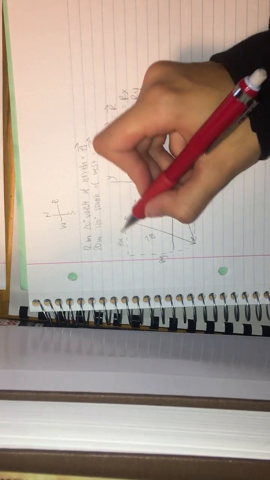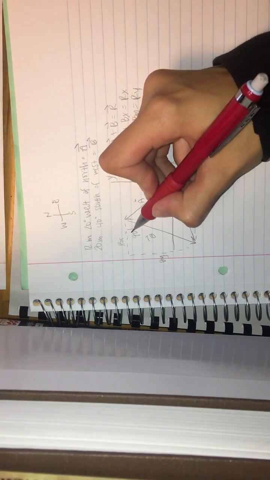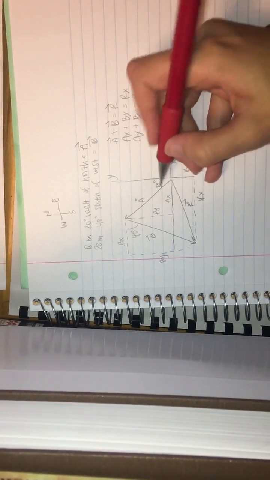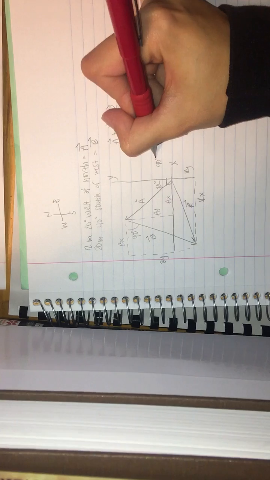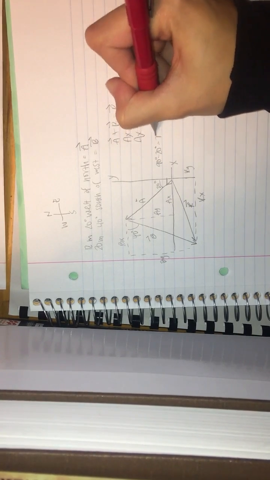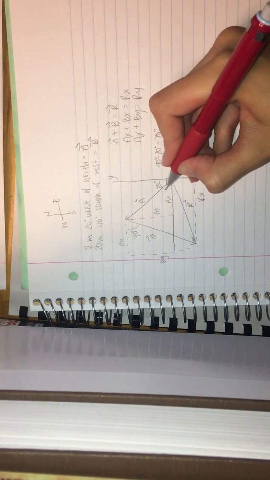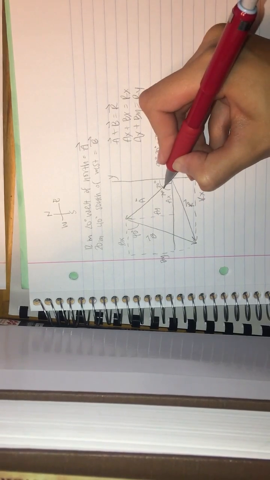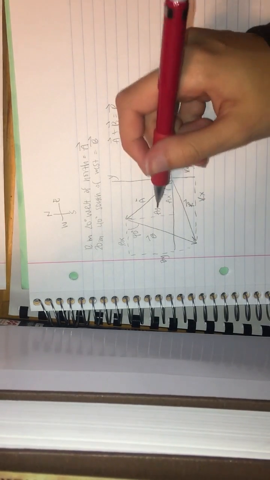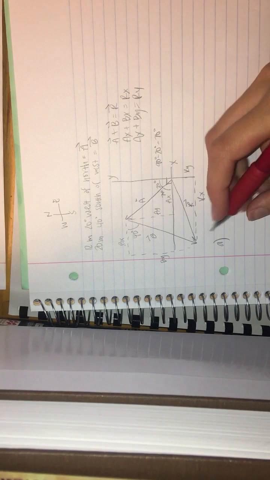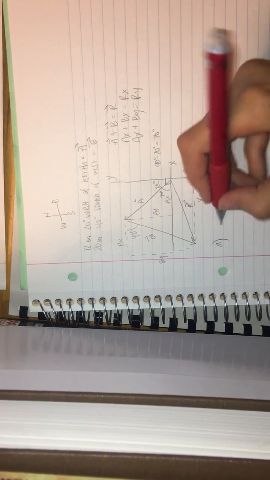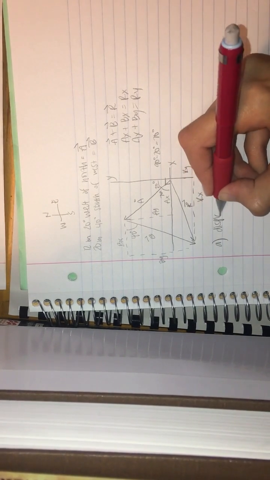Now we know that vector B is 40 degrees south of west, and we have right here a right angle, so we can do 90 degrees minus 20 degrees, which will give us 70 degrees for the inside of our triangle, which will help when solving for AX and AY. Alrighty, so we'll start with A. What is the component of your displacement in the x direction?